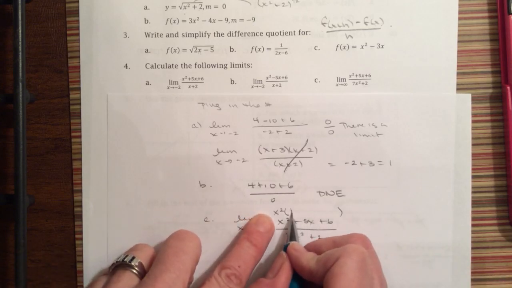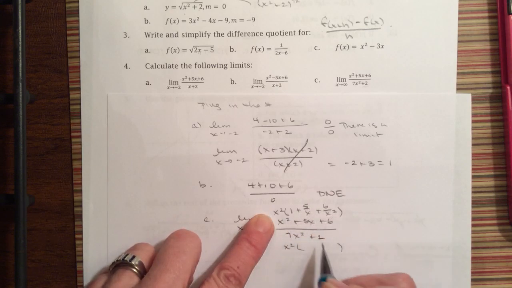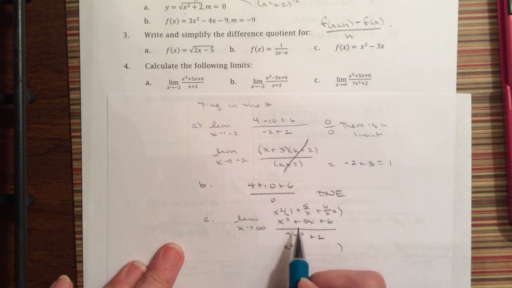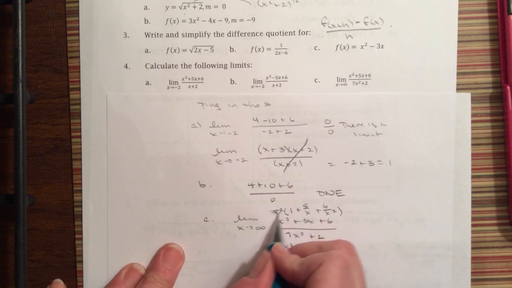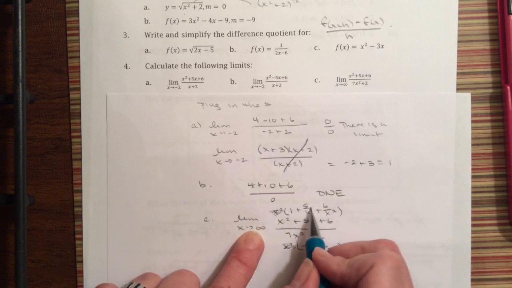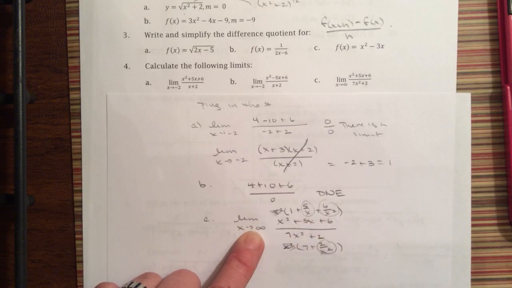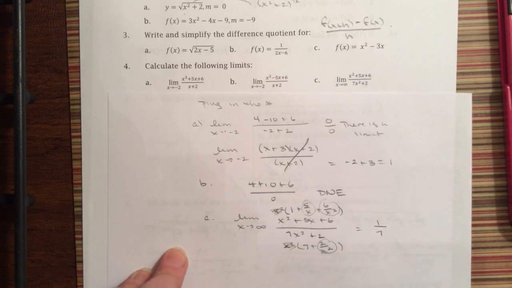So then we were left with 1 plus 5 over x plus 6 over x squared, because we're dividing x squared out of every term, and 7 plus 2 over x squared. The reason that we do that is to show that the x squareds could divide each other out. And then if I let x get close to infinity, every one of these terms that has an x in the denominator is going to become closer and closer to 0. And I'll be left with the 1 and the 7 as 1/7.